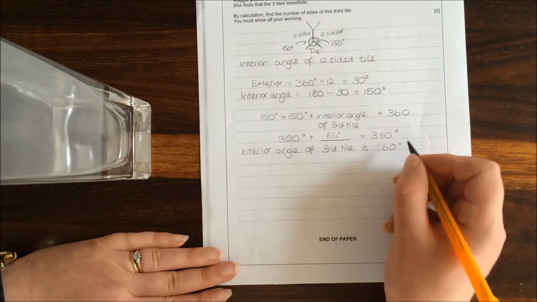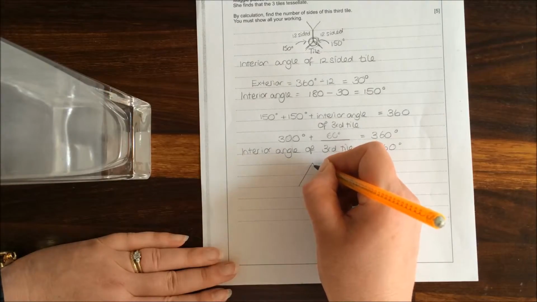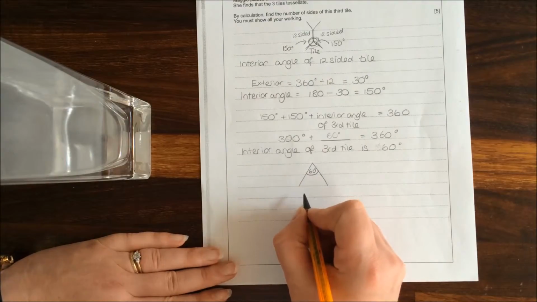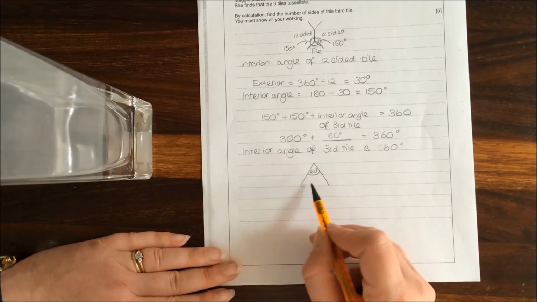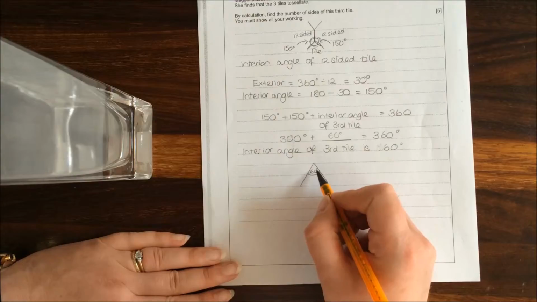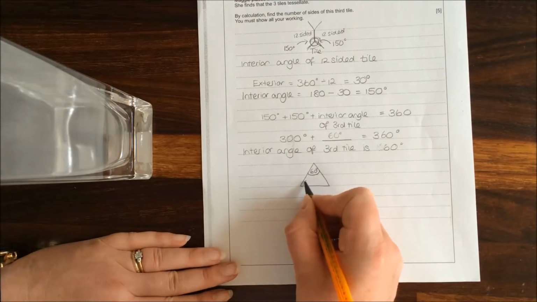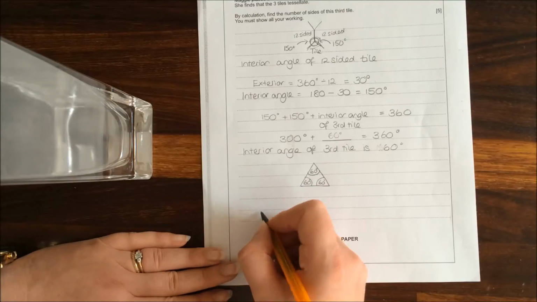And if we think about it, it's a regular polygon, so all those angles would be the same. When we think about regular polygons, we know that a regular polygon with an interior angle of 60 is actually an equilateral triangle. So the third tile has 3 sides.